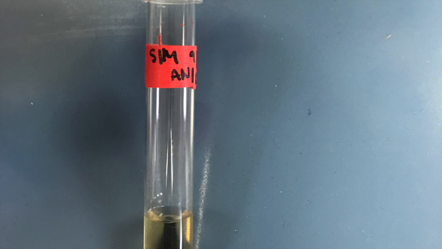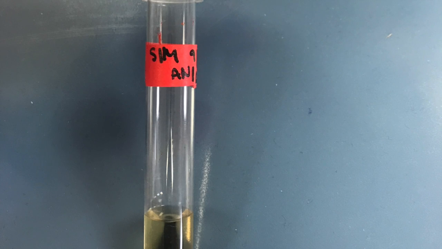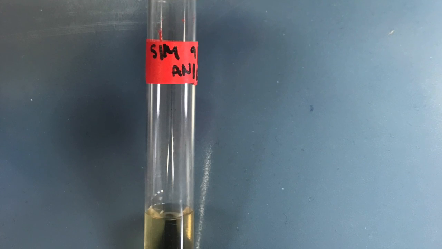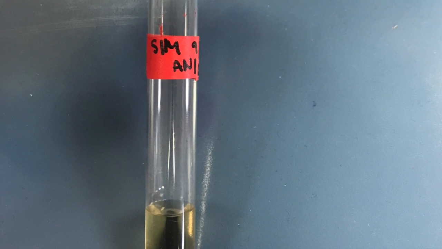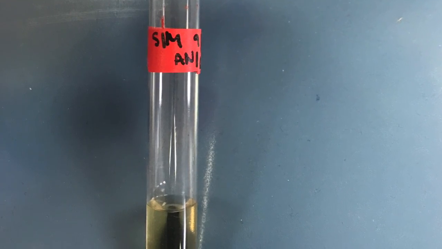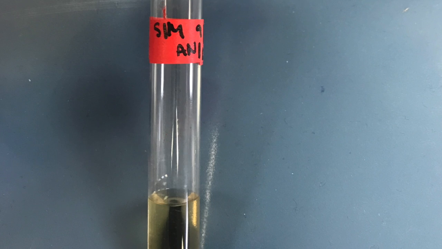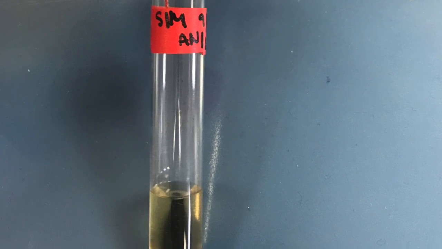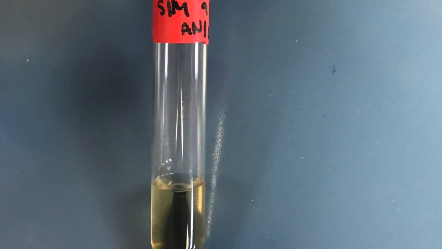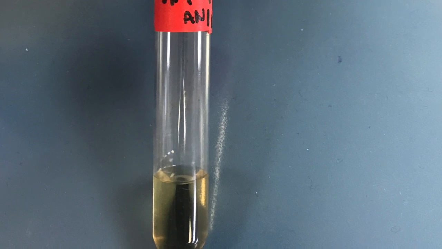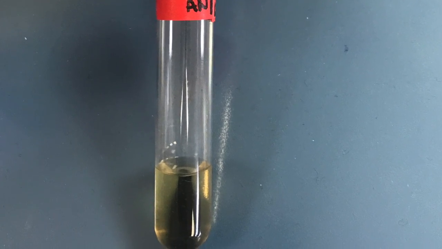The sixth test we did was the SIM test, which was positive for sulfur reduction and motility, but was negative for indole. There was a black growth that appeared at the site of inoculation. Because it turned black, we can conclude that it was positive for sulfide reduction, which means that it produces its own energy by reducing sulfur to hydrogen sulfide.